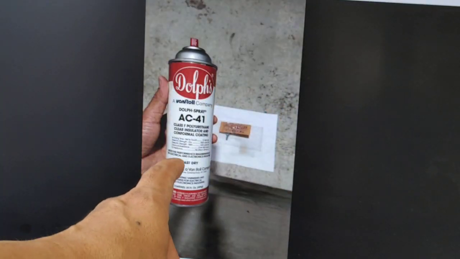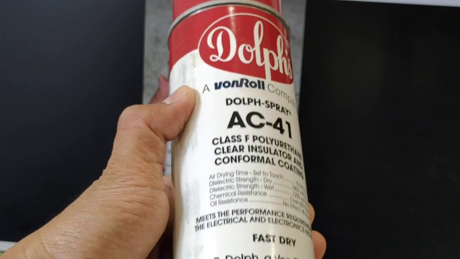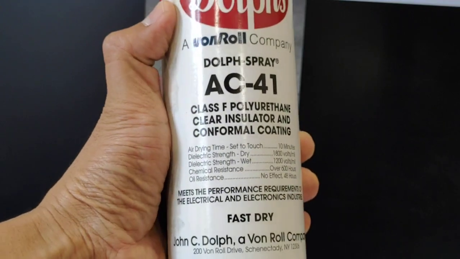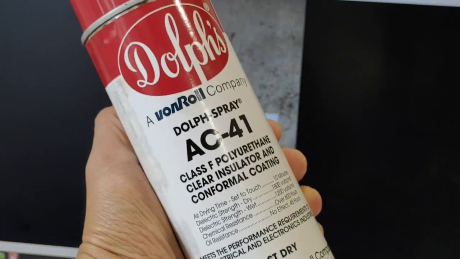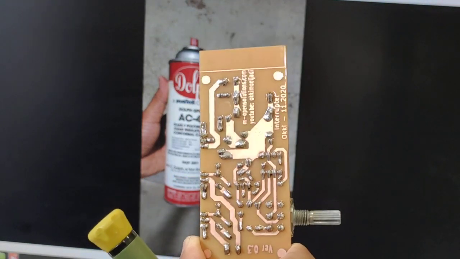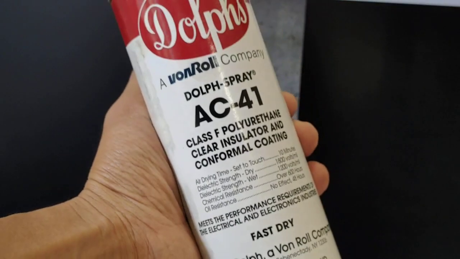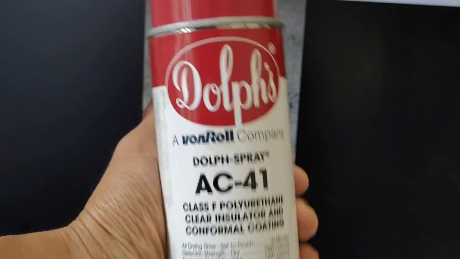Okay, and then I use this spray to protect the copper part of this PCB. Otherwise it will corrode. Okay, I use this.